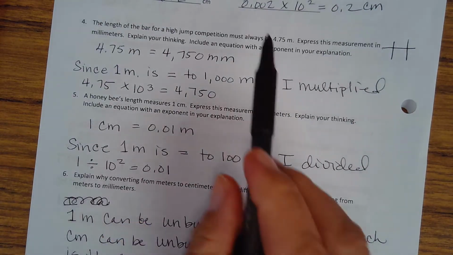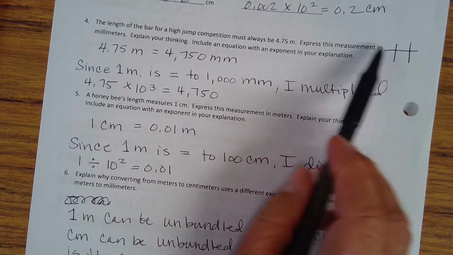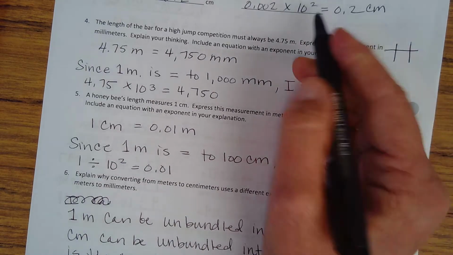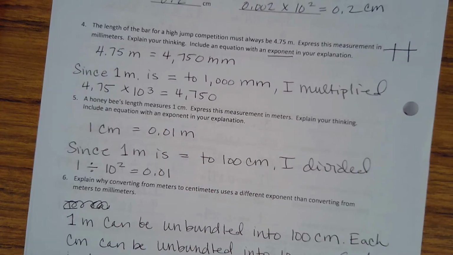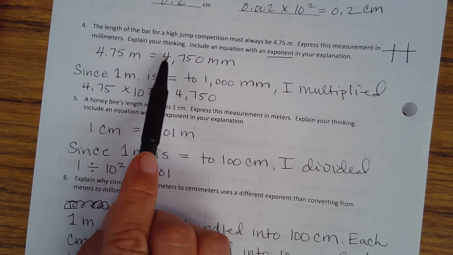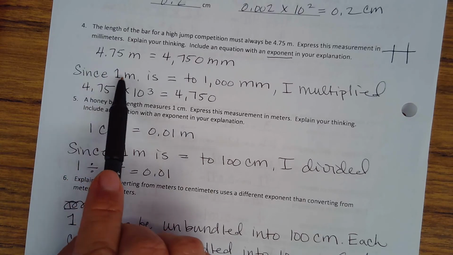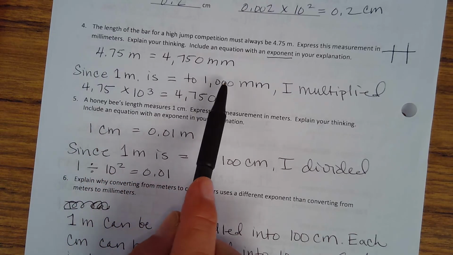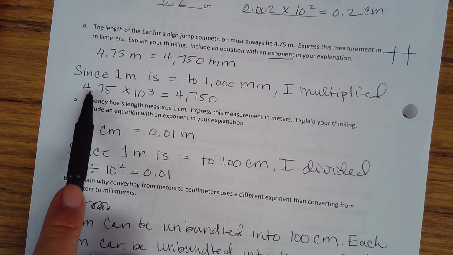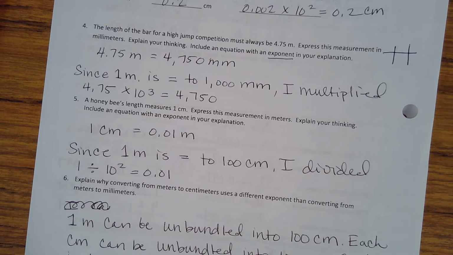All right. Last but not least is the length of a bar of, remember, here is a jump bar, must always be 4.75 meters. Express the measurement in millimeters. Explain your thinking and include an equation with an exponent in your explanation. So 4.75 meters is equal to 4,750 millimeters. Since 1 meter is equal to 1,000 millimeters, I multiplied. So this is what I did. 4.75 times 10 to the third is equal to 4,750 millimeters.